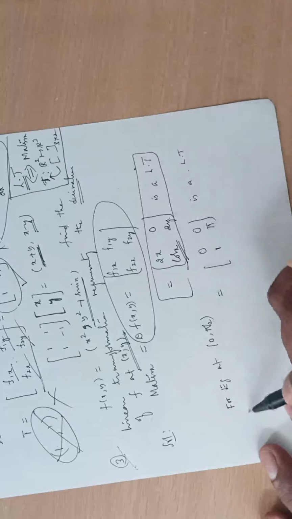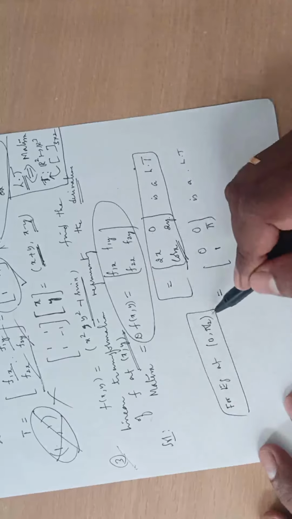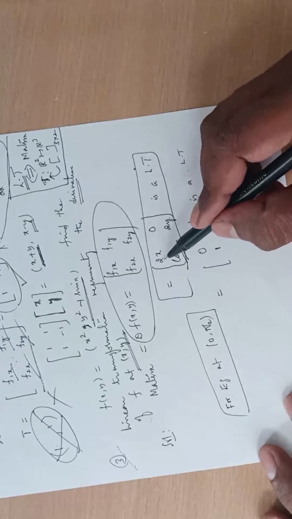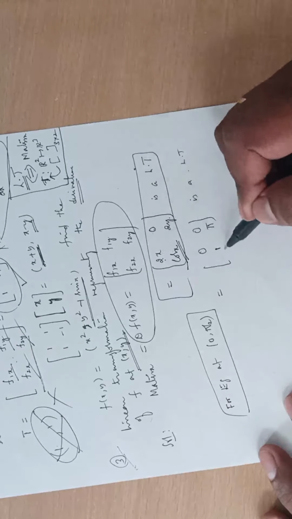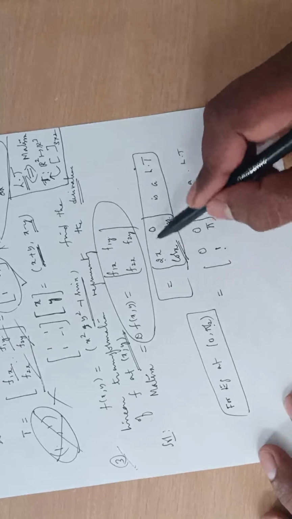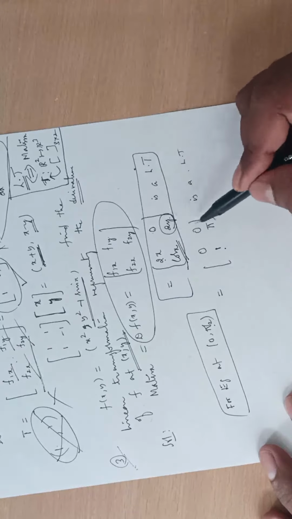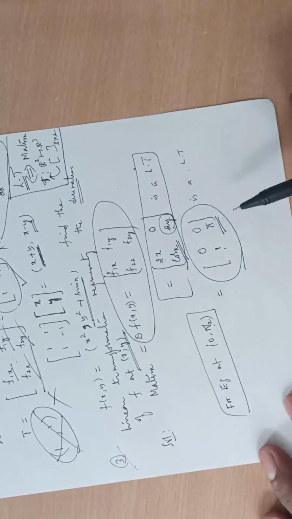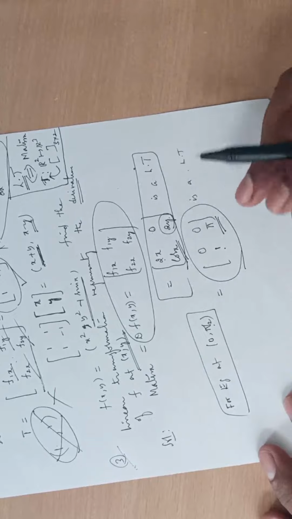You will be asked at some point. For example, if you ask at (0, pi by 2), plug in 0. If you plug in 0 for x, this will be 0, 0 and cos 0 is 1. And for pi by 2, y should be pi by 2. No y here, only this term has y. So 2 into pi by 2, you will get pi. So this is the linear transformation. Idea is clear?